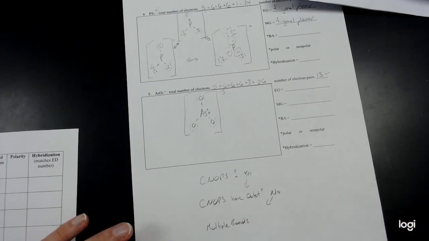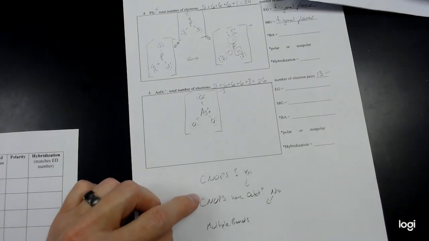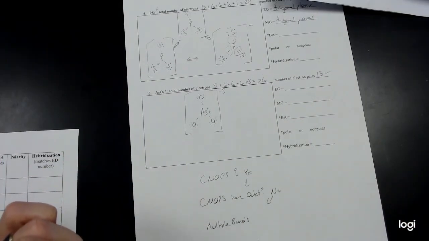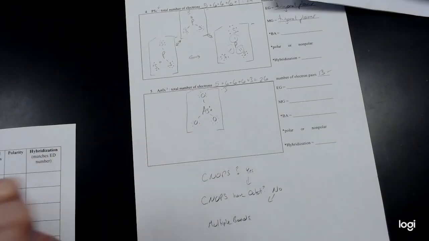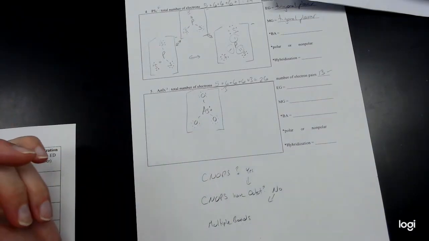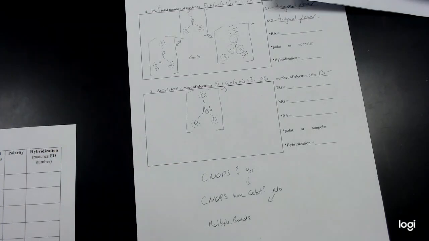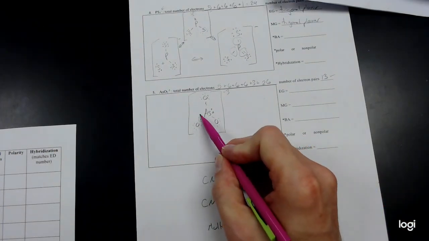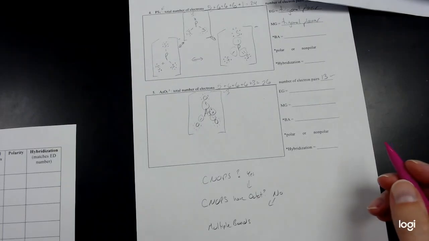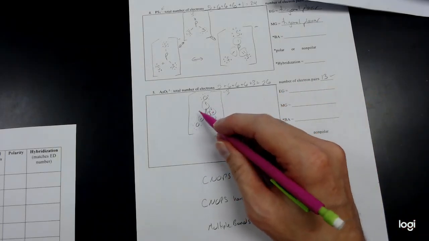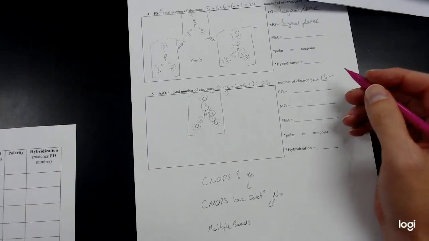So there's a lot of questions you need to ask yourself carefully to proceed and get it correct. This one I stopped here because the answer was no, and so I'm done. So there we go. Okay, again, how do we read this? 1, 2, 3, 4 regions of electrons, 4 electron domains. Of those 4, 1 is a lone pair.